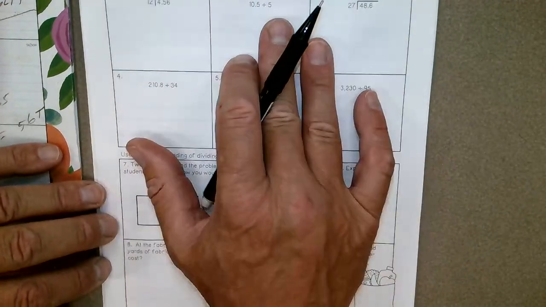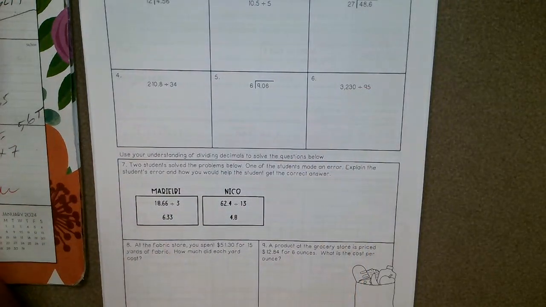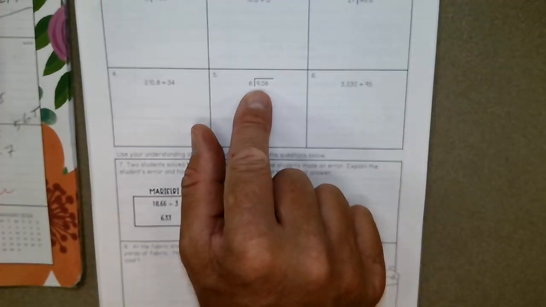We have a quiz tomorrow. The quiz tomorrow will be adding, subtracting, multiplying, and dividing of decimals. Now, we'll only put a decimal in the dividend tomorrow.